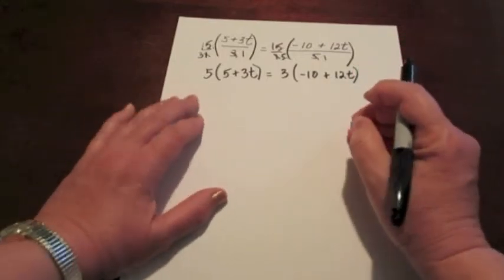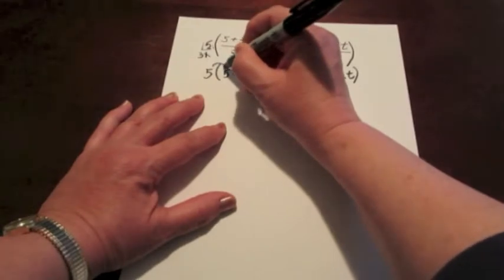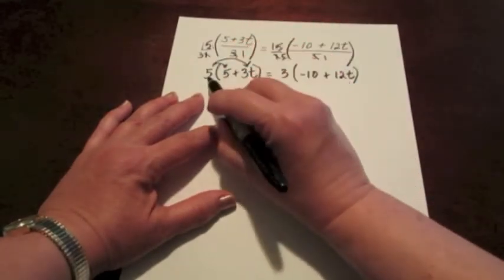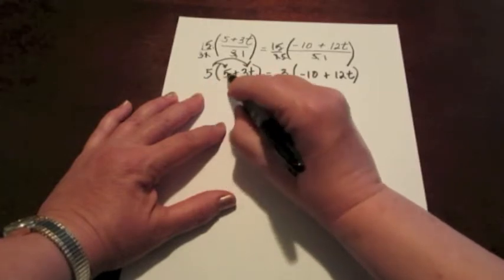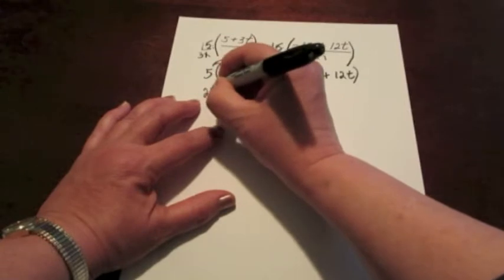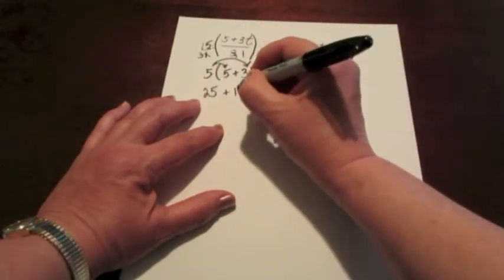But we still have parentheses, so we have to do what we did in the last problem, and that is the distributive property. Making sure that we understand that we've got to multiply 5 times each of the terms inside the parentheses. So that's 5 times 5 is 25. 5 times positive 3t is positive 15t.